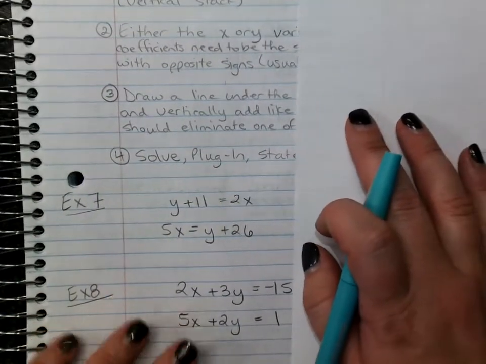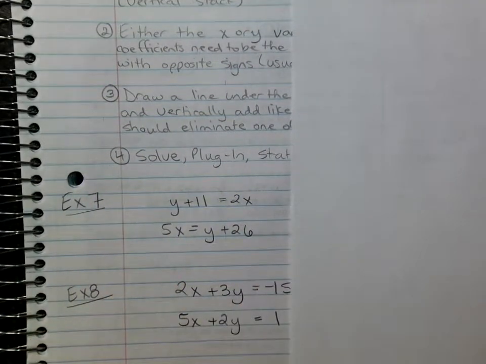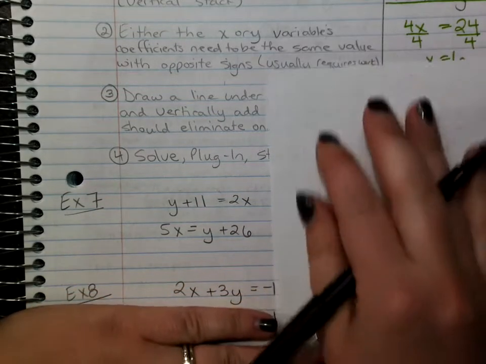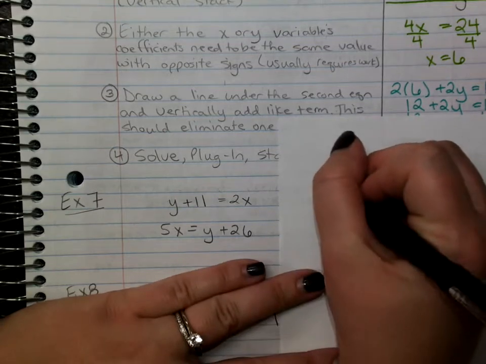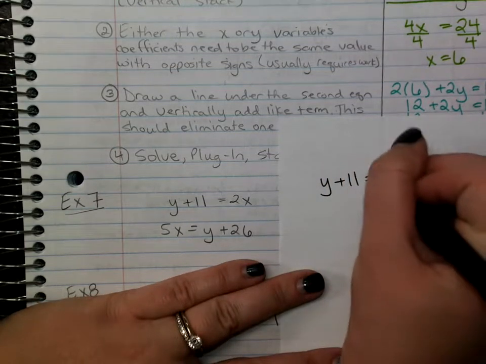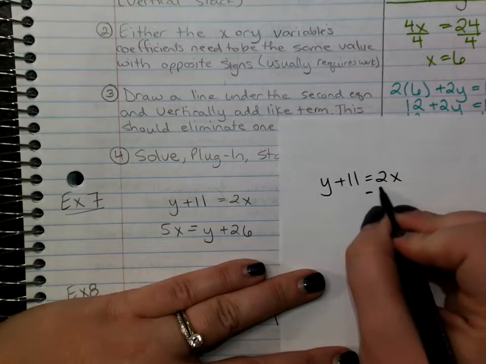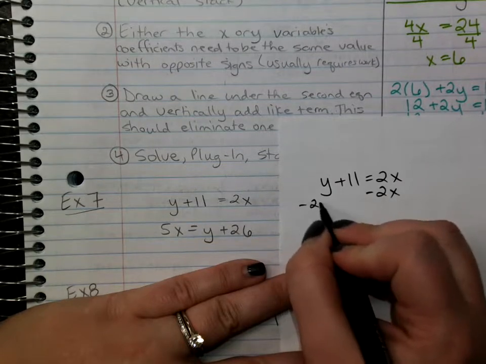Example 7, we have y plus 11 equals 2x, and 5x equals y plus 26. So these are not in order, they're not in standard form. We need to clean them up first. So if we have y plus 11 equals 2x, I know I need to move my 2x to the other side.